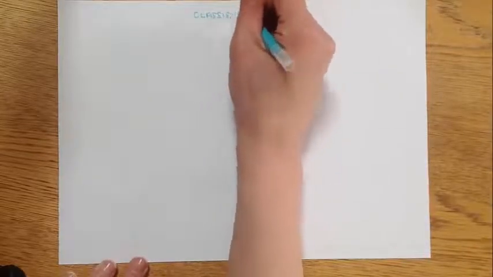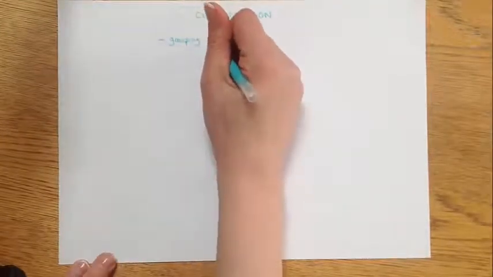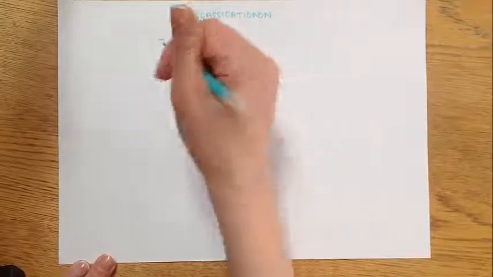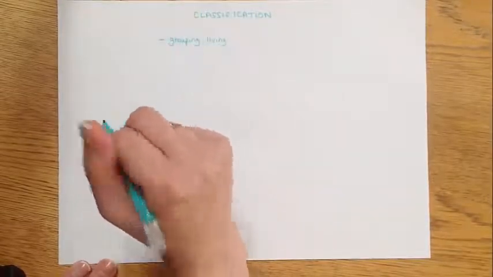Right, in today's tutorial we're going to be revising classification. So classification is quite a short topic. We're just going to pick out the important key points. So the first thing is, what's the definition for classification? Well, classification is grouping living organisms based on their characteristics, or we can call those their homologous features or their morphology. Morphology just means what things looked like.